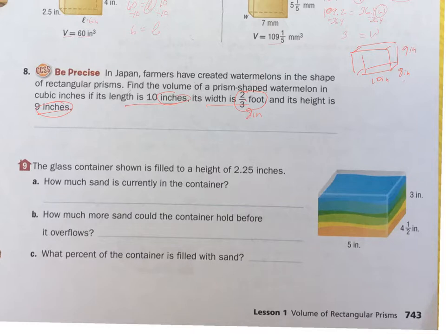So now I have volume equals length times width times height. Volume equals a length of 10, a width of 8, and a height of 9, and they're all in inches. Now that they're all in inches, it's real easy. So 10 times 8 is 80 times 9. Volume equals 720.